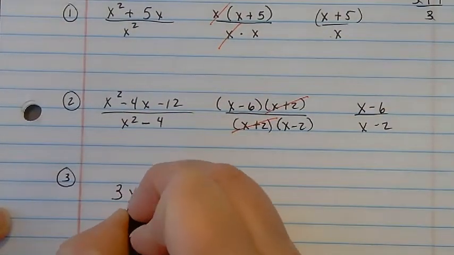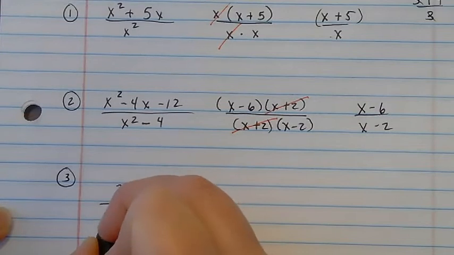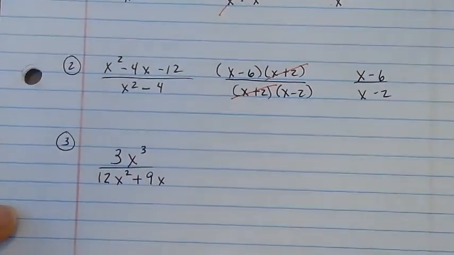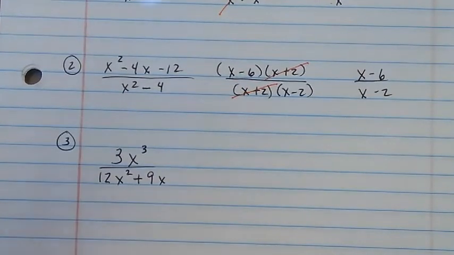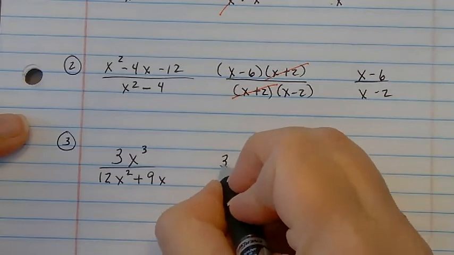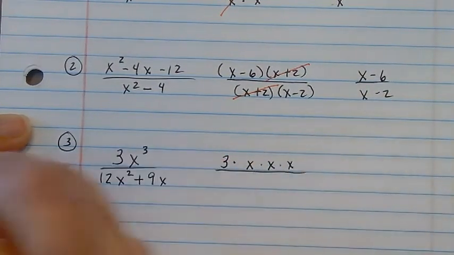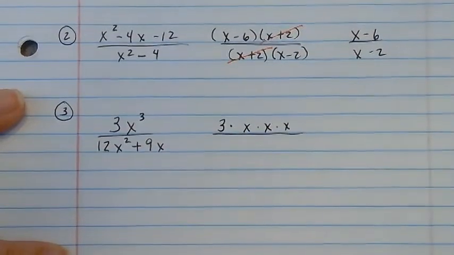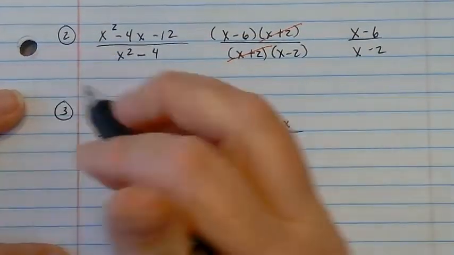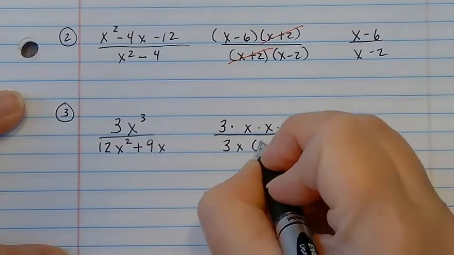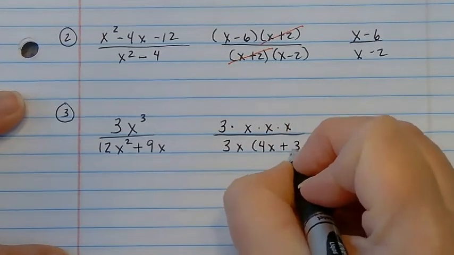Three x cubed over 12x squared plus 9x. So I can only simplify once I have factors. So on the top, this is 3 times x times x times x. And we don't have to write that out the long way. I'm just trying to show you how this works. On the bottom, what they have in common is a 3 and an x. And what's left is 4x plus 3.